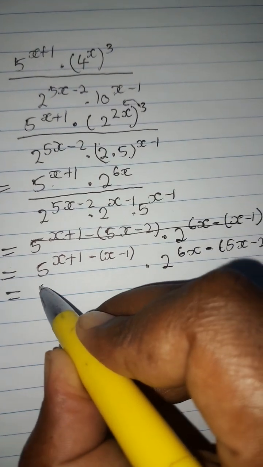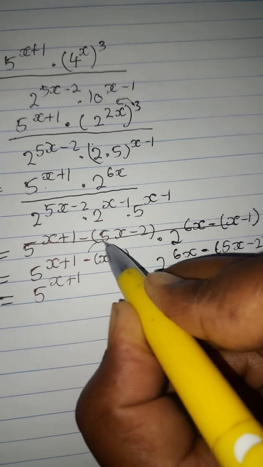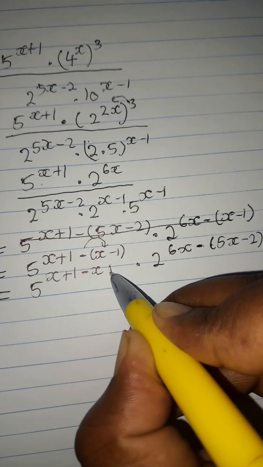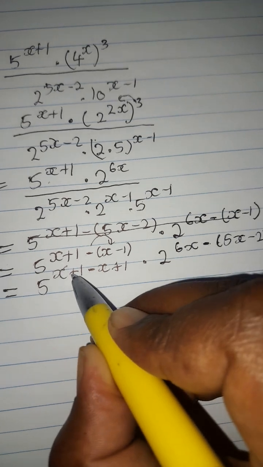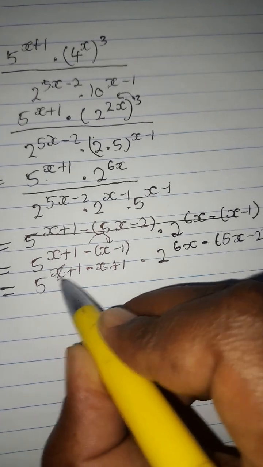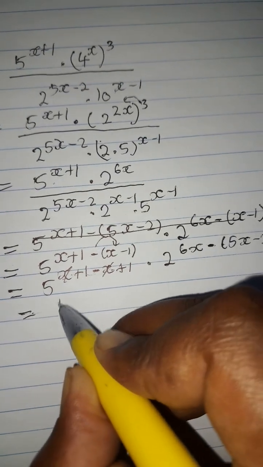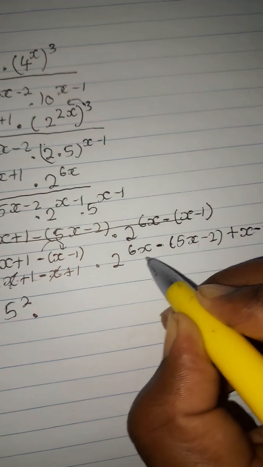So if I work it out here, I'm having x plus 1, this negative, multiply everything, this will be negative x, this will be positive 1. So we could see that x minus x is 0 there. They cancel like terms. 1 plus 1, that will be 5 to the power of 2, right? Let's work out that apart.